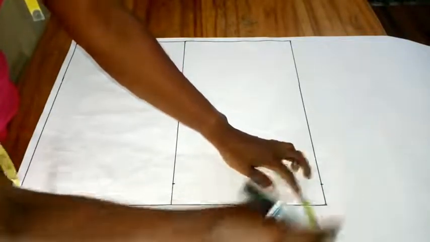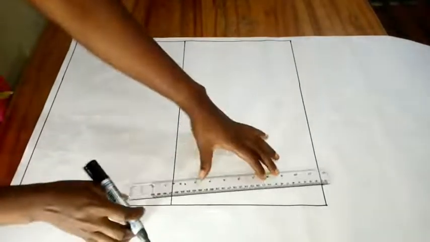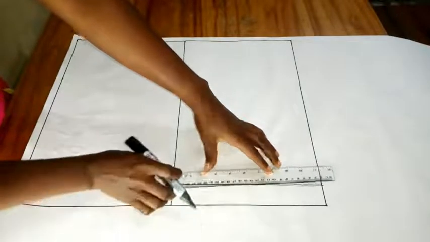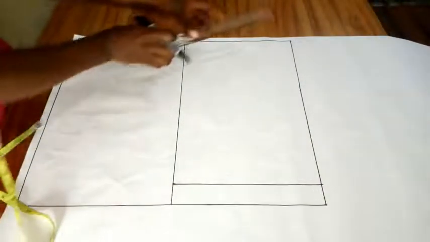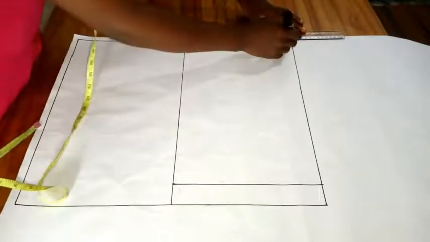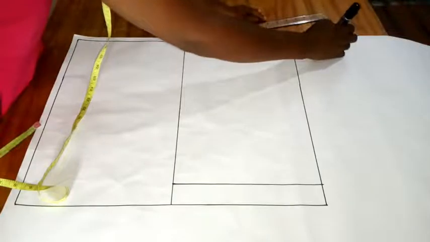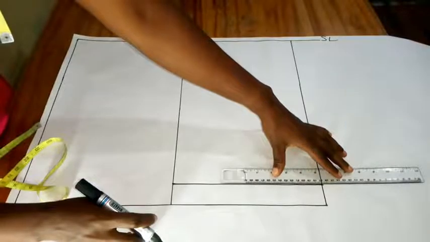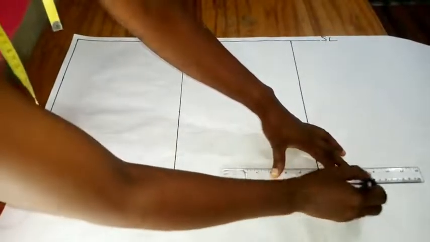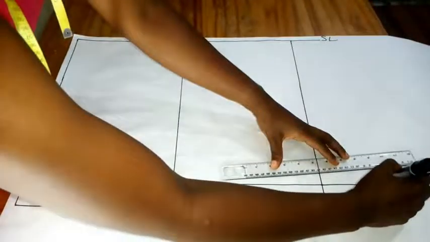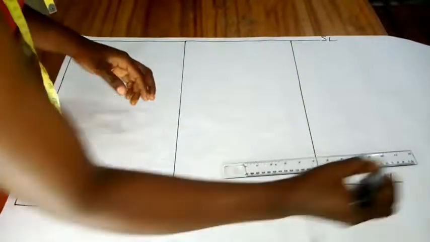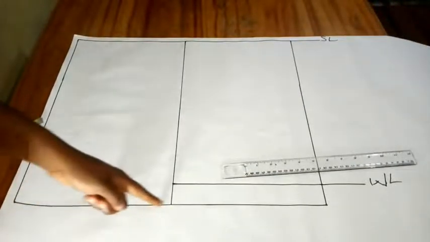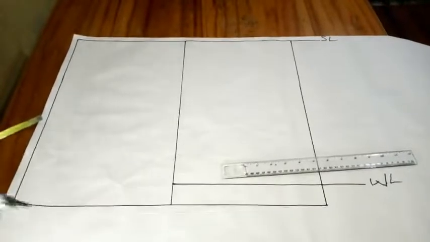So by the time I take the 15, I'll just rule a line. So this becomes our shoulder line. Let me just abbreviate it. Then this becomes our waistline for the back. This new line here becomes our waistline, while this line remains the waistline for the front.